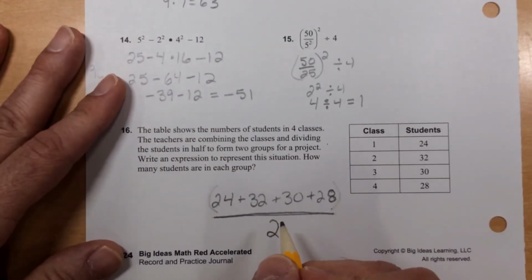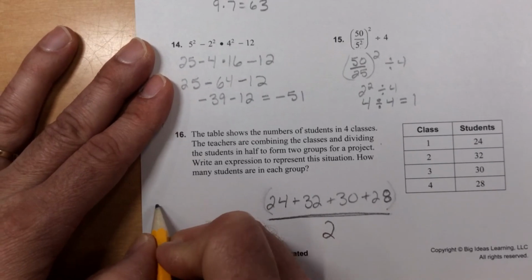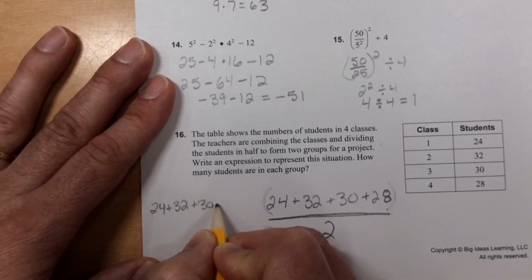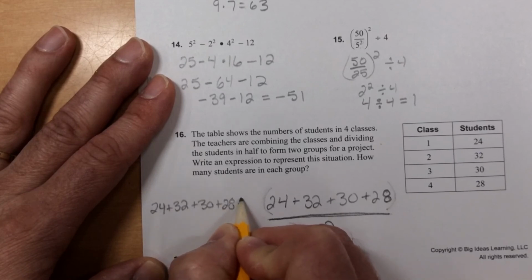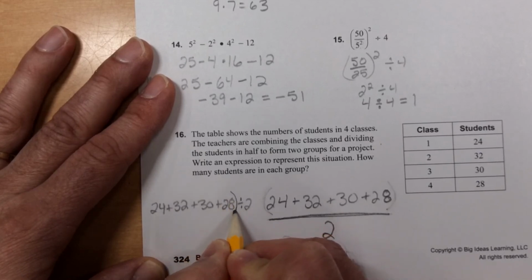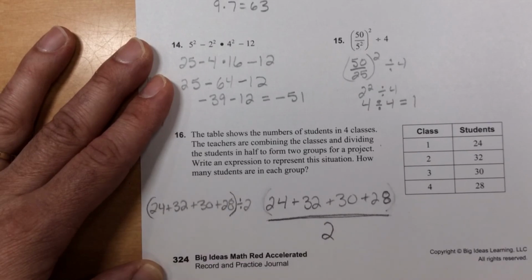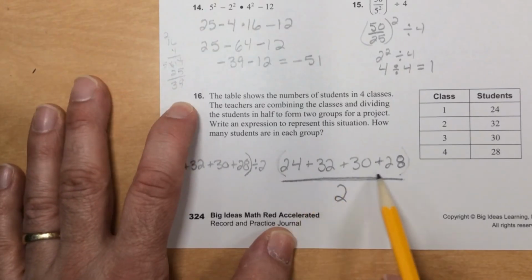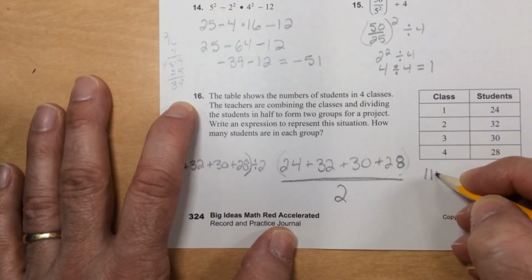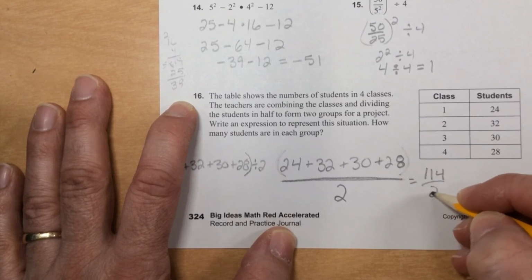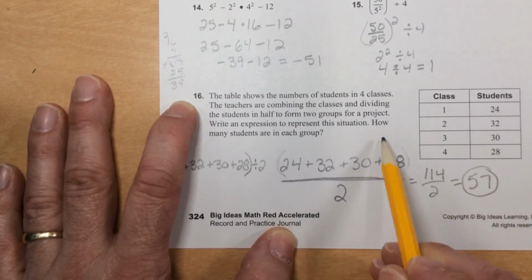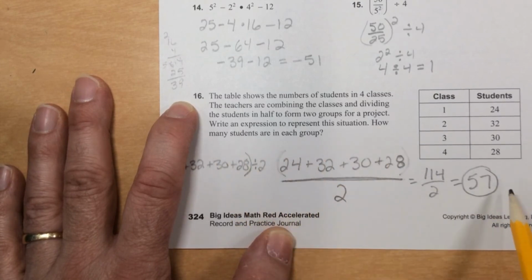If you didn't want to use the fraction bar, another way you could have done this is 24 plus 32 plus 30 plus 28 divided by 2, but now we would have to use the parentheses when we write it out horizontally like that. Either way works. Excellent. And then if you add these up, you get 114 divided by 2, which of course is 57. For how many students are in each group? 57.